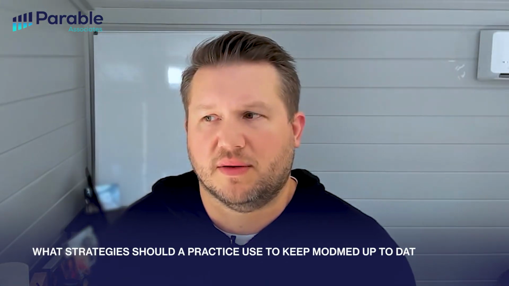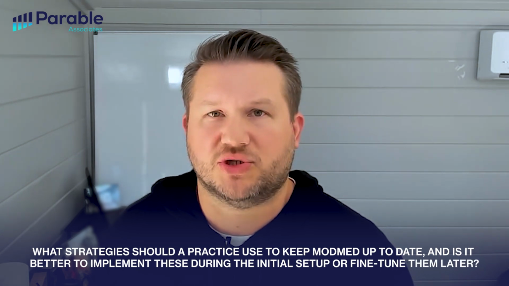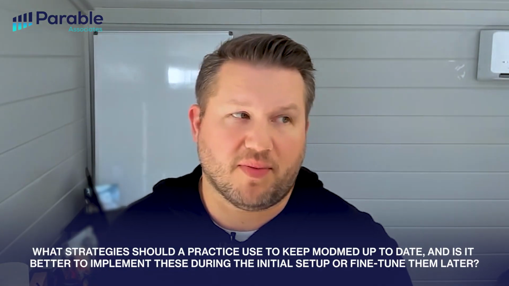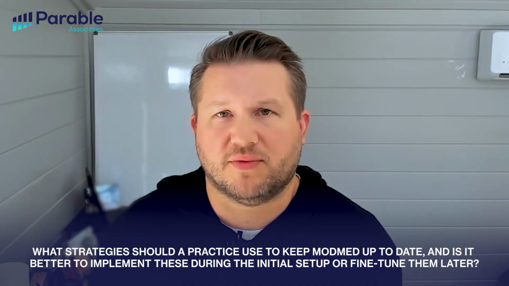Yeah. Oh, absolutely. We see this all over the place with different EMRs as well, that it's an underutilized feature if they have it at all. And it's really complex to manage. So with that, what are some of the strategies to keep it up to date? Or is there something that a practice should be thinking about? When should they implement it as well? Like right when you're implementing ModMed, or is this something you come back and fine tune at a later date? What are your thoughts there?